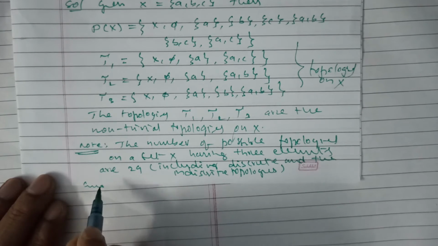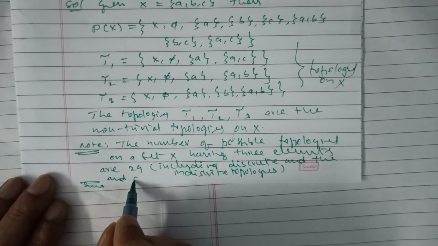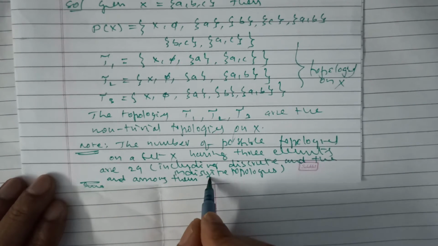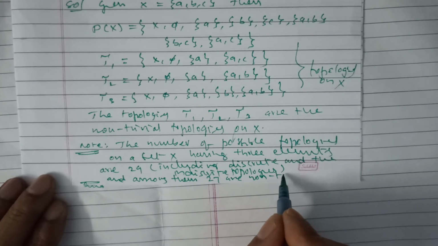And among them, 27 are non-trivial topologies.